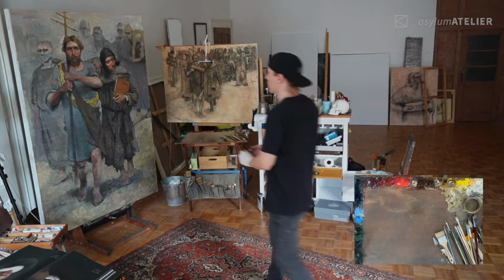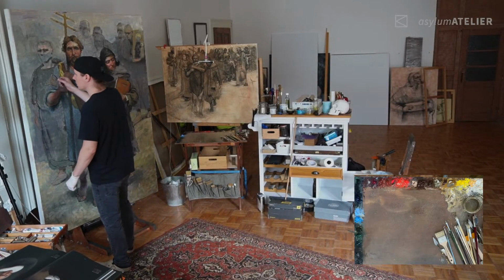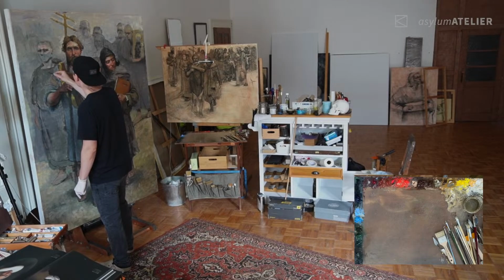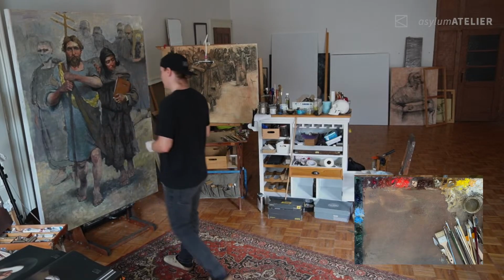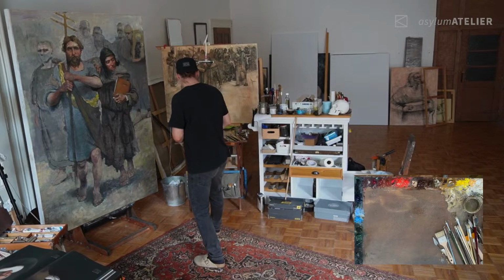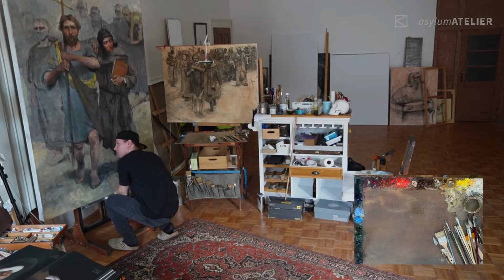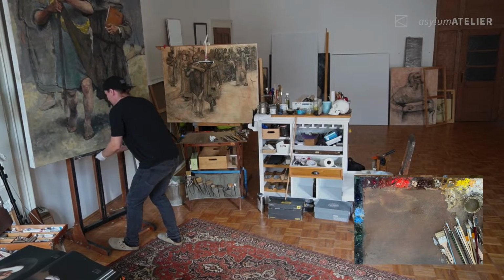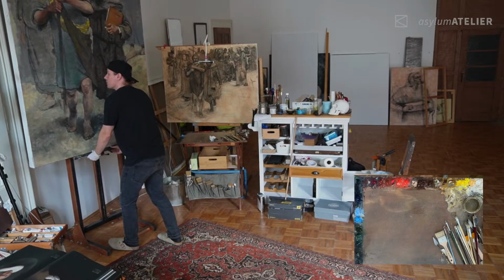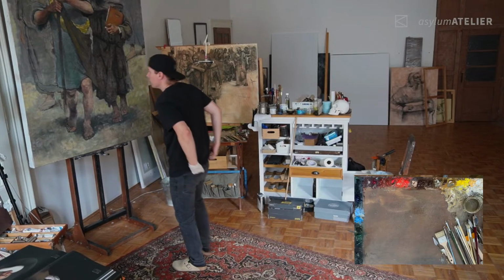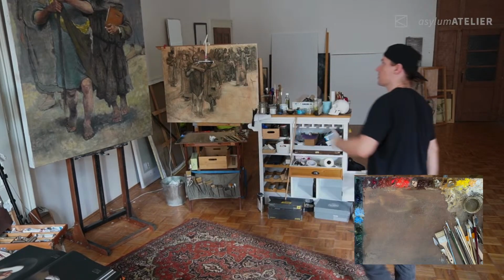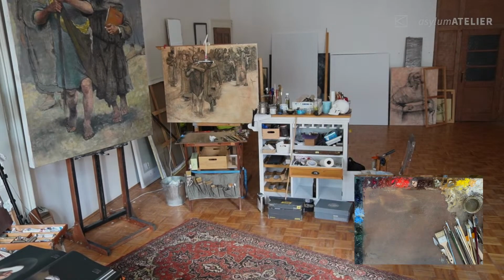Okay, I think that I have to come with actual paint here right now, and I should probably adjust his feet as well, because right now that foot doesn't work, and that's another thing that bothers me a lot.